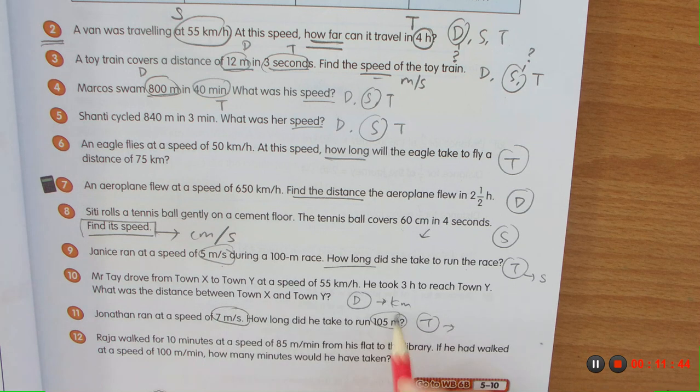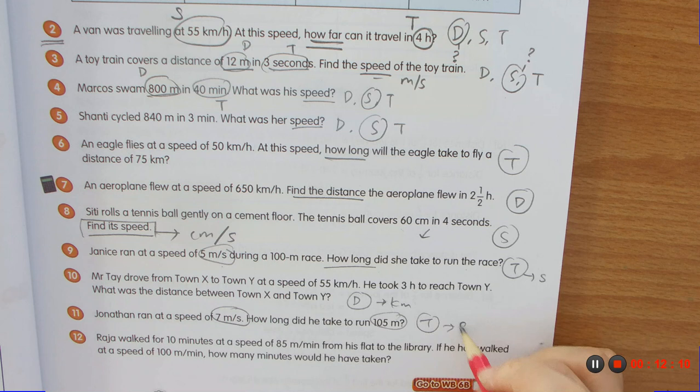Distance is meters. So time is hour. Look at it again. Question number 11. Distance is in meters. Speed is meters per second. So the duration should be in seconds. Marianne, you're suffering yourself. You don't remember because you didn't do your homework and you didn't do your due diligence to revise. Please start working on the homework now.